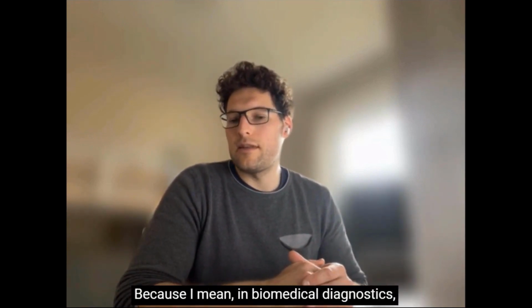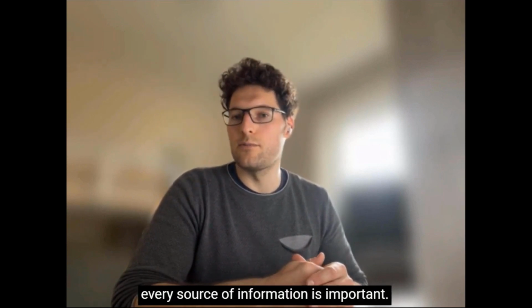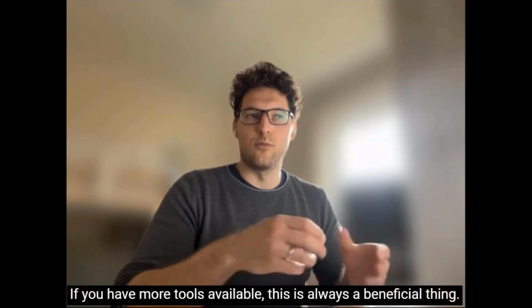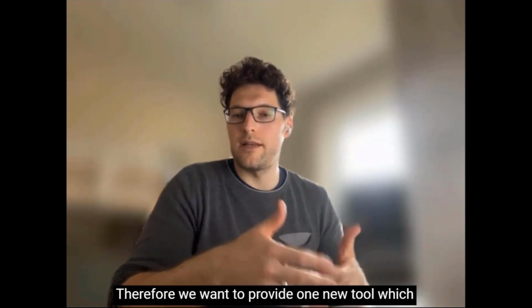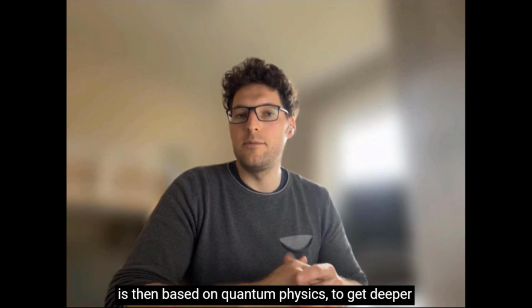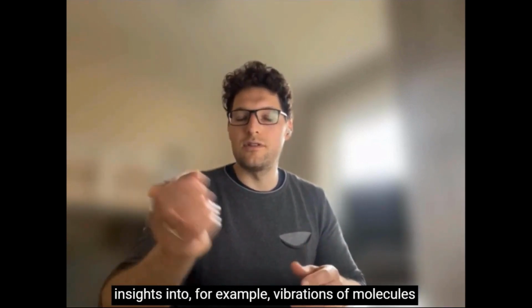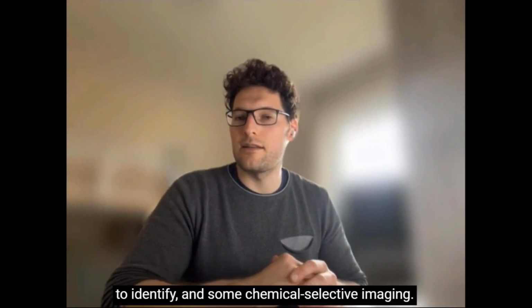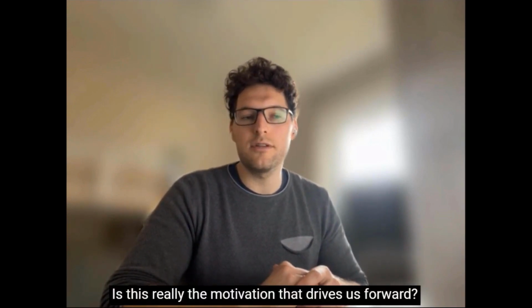Because in biomedical diagnostics, every source of information is important. And if you have more tools available, this is always a beneficial thing. And therefore, we want to provide one new tool, based on quantum physics, to get deeper insights into, for example, vibrational bonds of molecules, to identify and have some chemical selective imaging. And this is really the motivation that drives us forward.